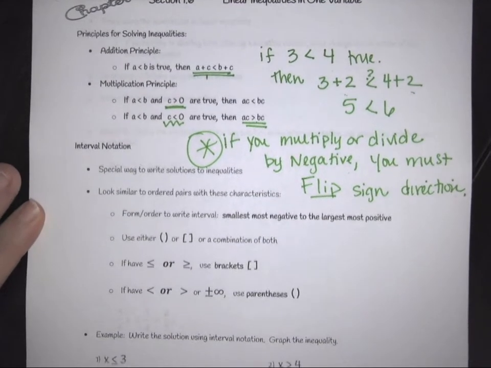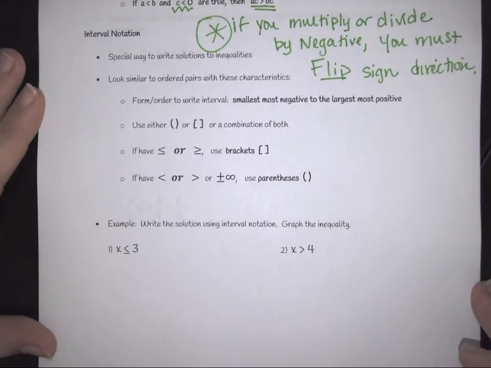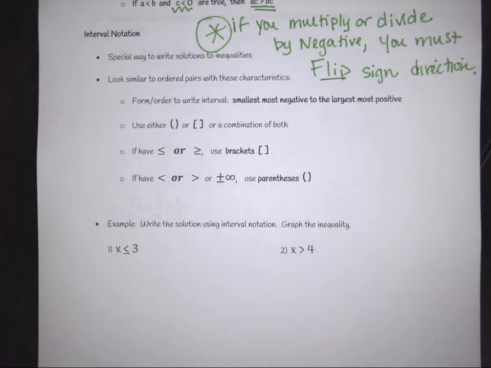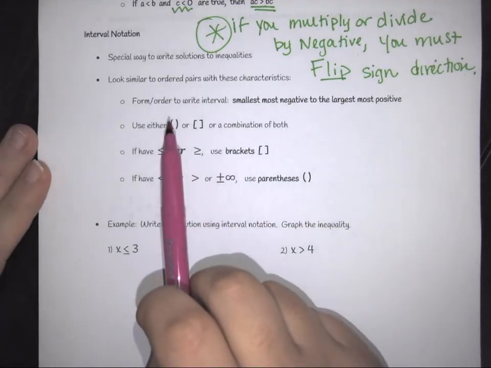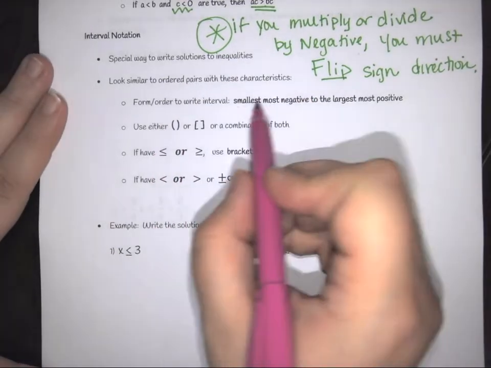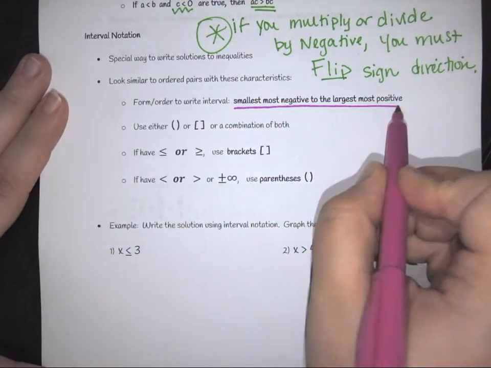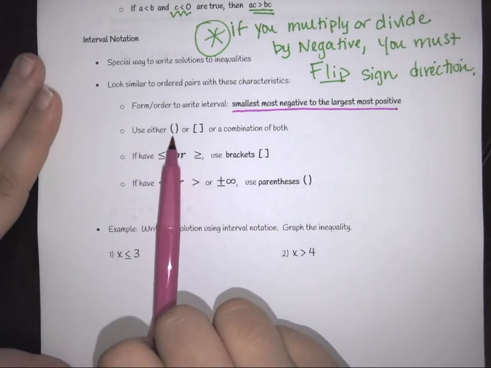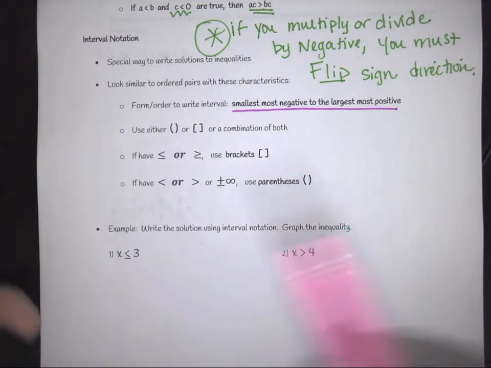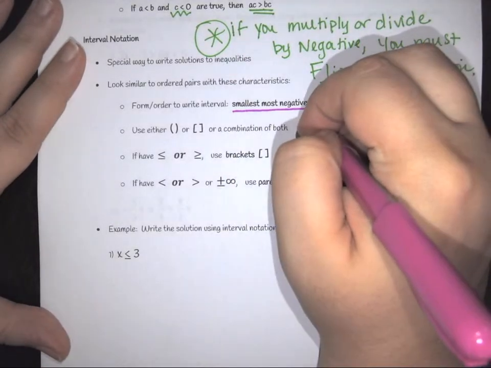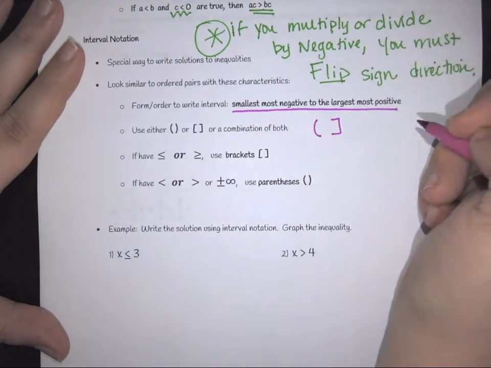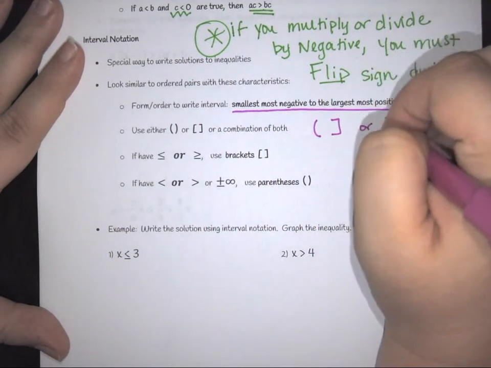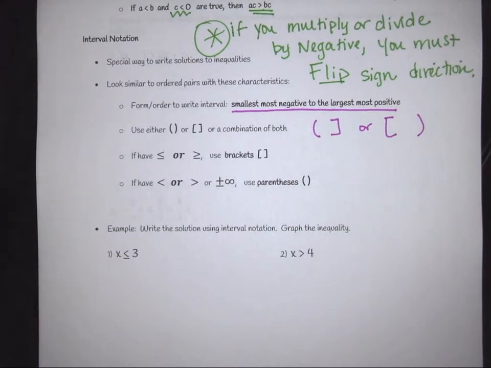Now the other thing that we have here is special notation. That special notation is how you designate or denote the answers that you may have. Here you can see that you are always going to go from your smallest, most negative, to your largest, most positive. In doing so, you're either going to use parentheses or brackets, or a combination of both, meaning you could start with a parenthesis and end with a bracket, or start with a bracket and end with a parenthesis. Those would be your combinations.